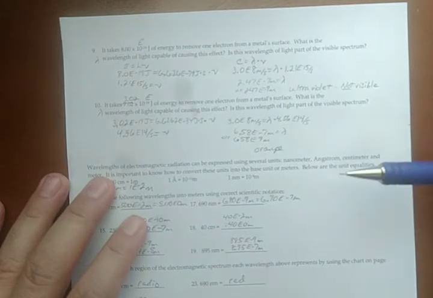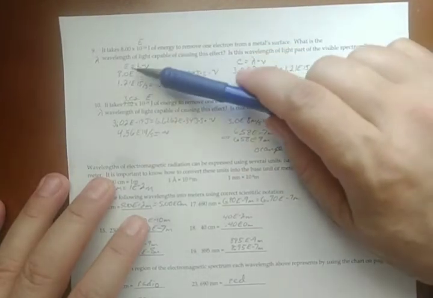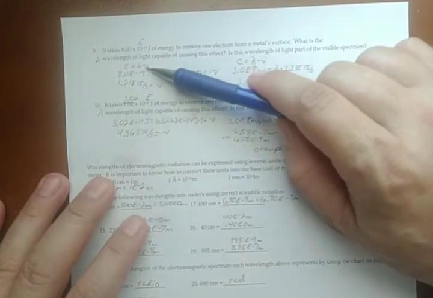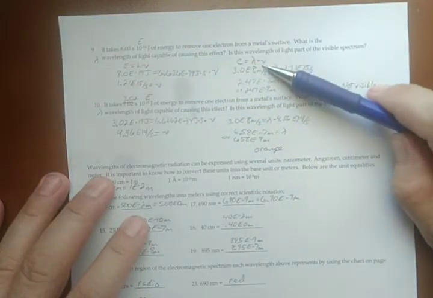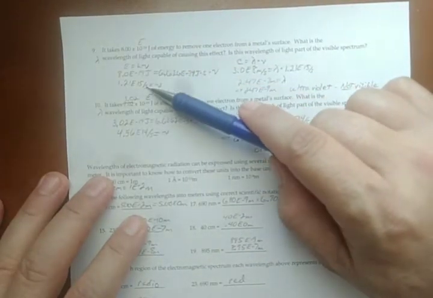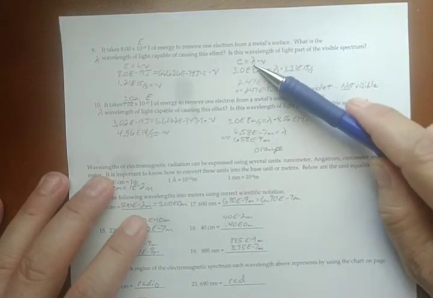Now, this one gets a little bit more complicated, so brains turned on. I know the energy, which is in this equation, right? But there's no wavelength in this equation. Wavelength is in this equation. But notice that frequency is in both. So if I could solve for frequency, I could put it here, and then I could solve for wavelength.